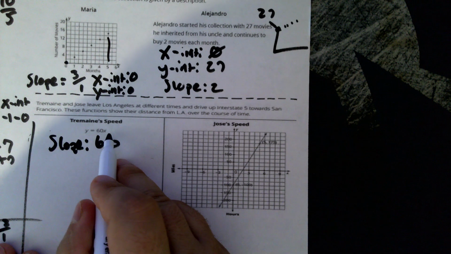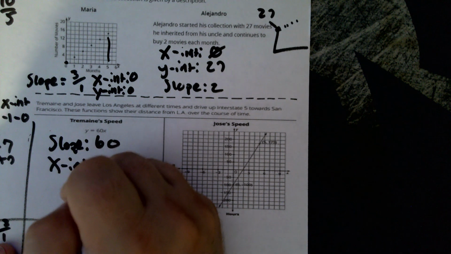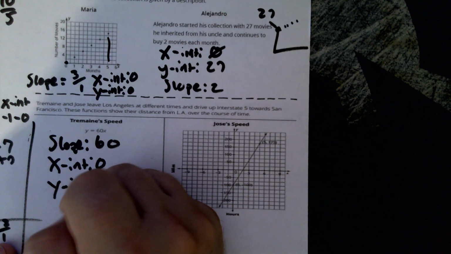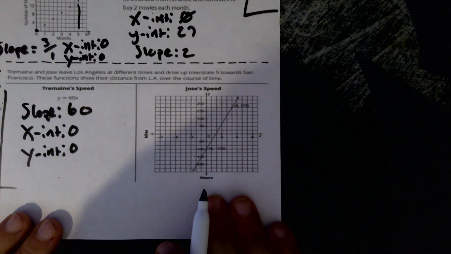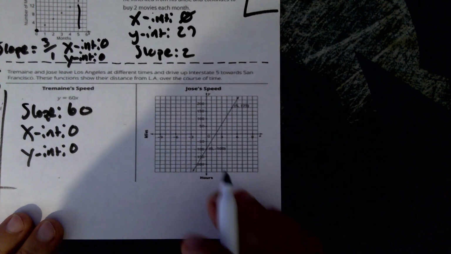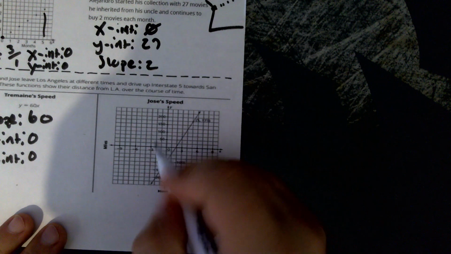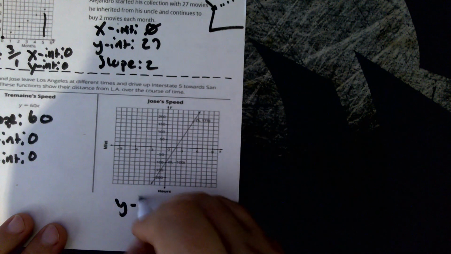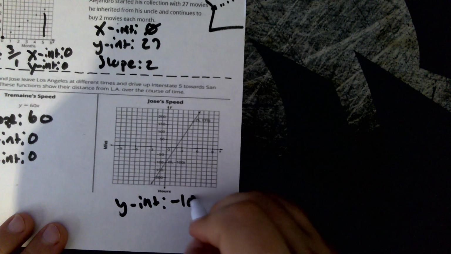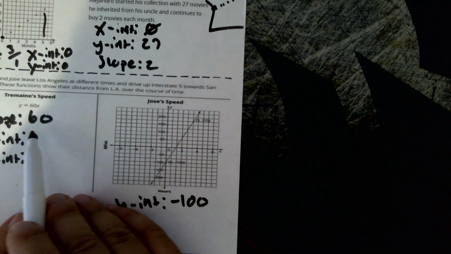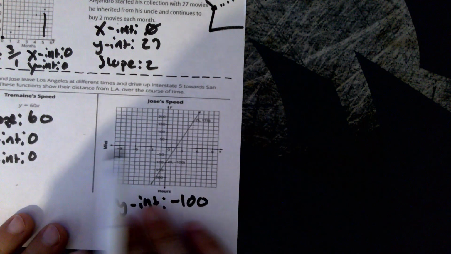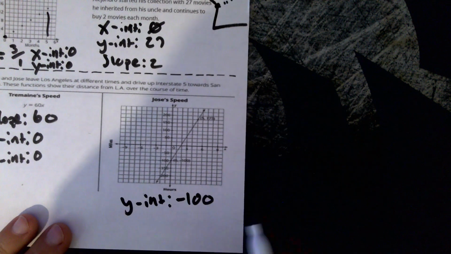Okay, our x-intercept and our y-intercept are both at 0. Okay. Let's look over on the right now. And here we can try to calculate the rate of change. So our y-intercept we can put first. That's at -100. All right, because it doesn't say how far away Tremaine is, so it's not really helpful. We can't really calculate his distance or anything like that.